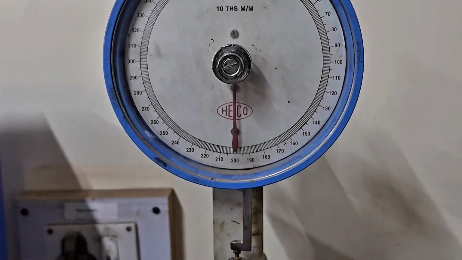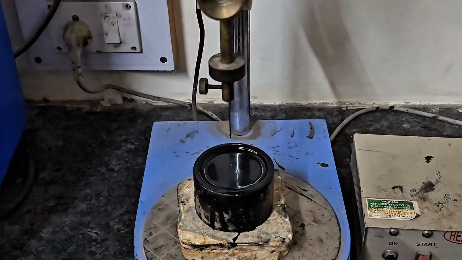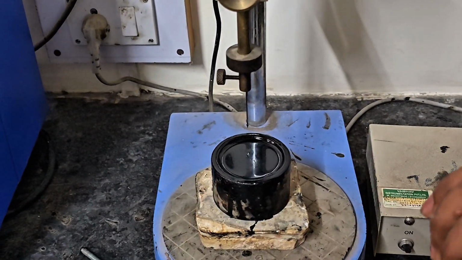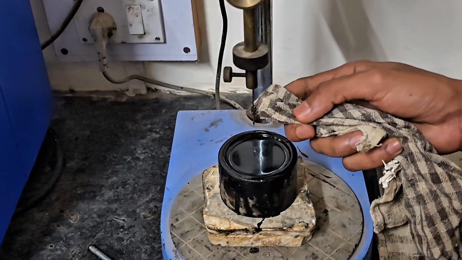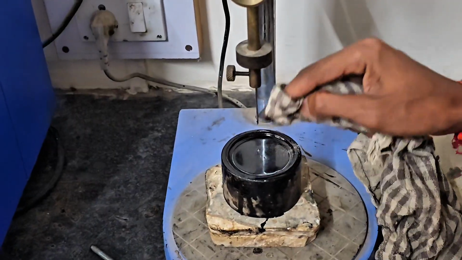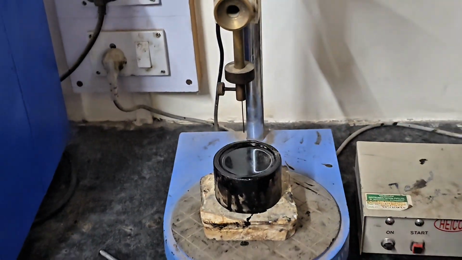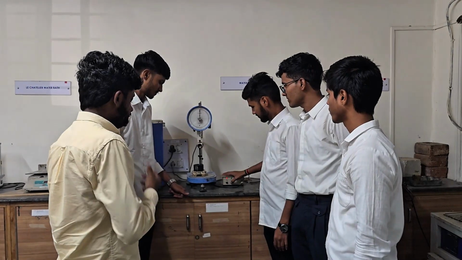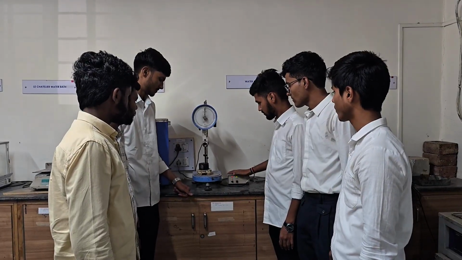After the proper sample preparation, the penetration test is carried out using a penetrometer. The prepared bitumen sample is placed under the needle of the penetrometer. Before starting the test, the needle is properly cleaned using glycerin to ensure accurate results and smooth penetration. The needle is allowed to penetrate into the bitumen for a duration of 5 seconds at a standard temperature of 25 degrees Celsius. After 5 seconds, the final reading is noted and the penetration value is calculated from the difference between initial and final reading.